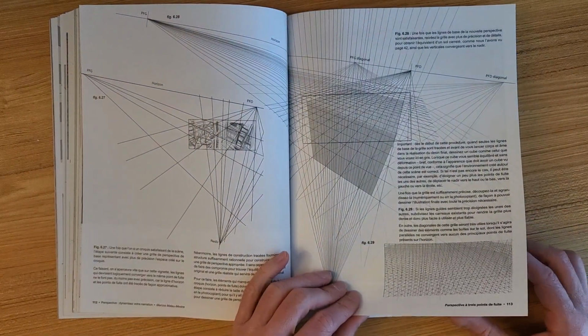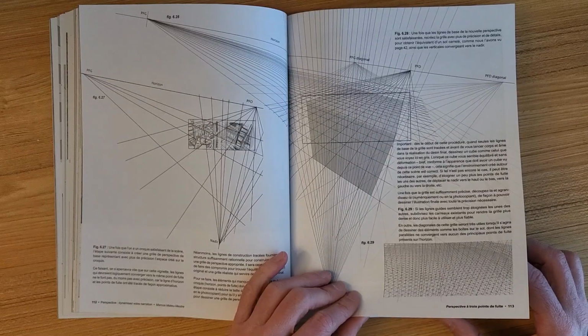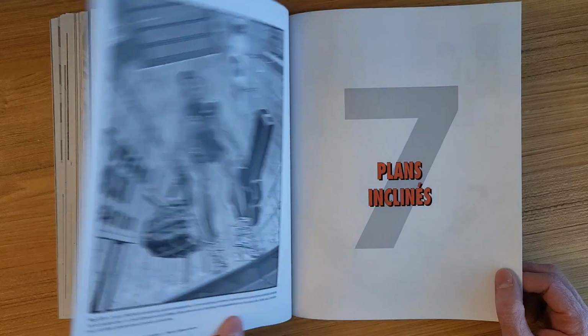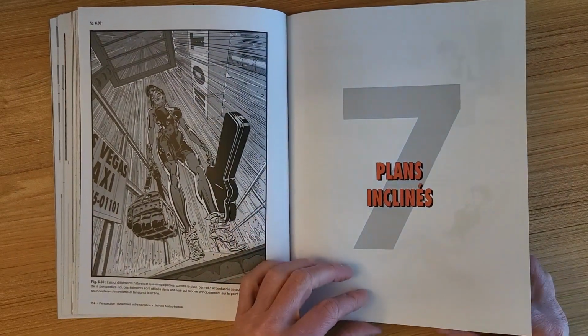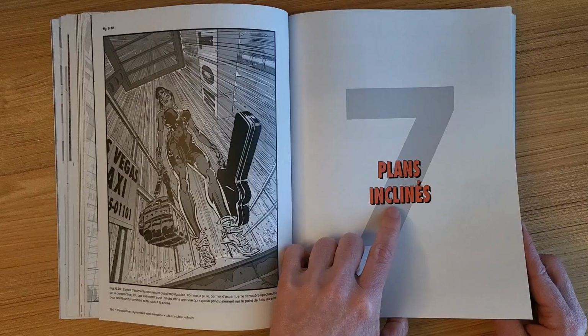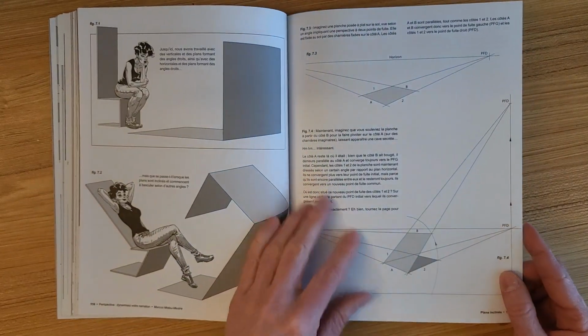So here we enter into the storytelling about the energy, the mood of the scene you want to draw. This is inclined plane.